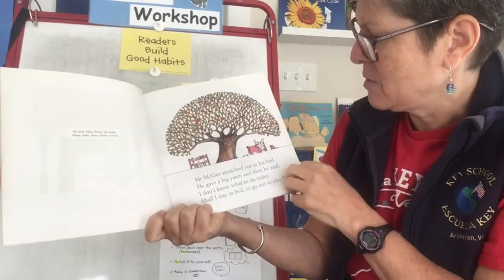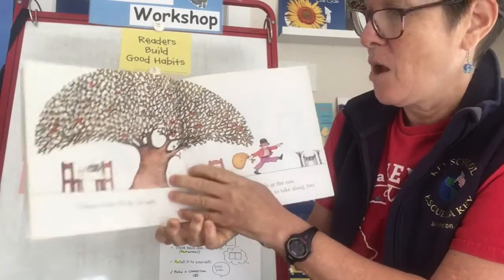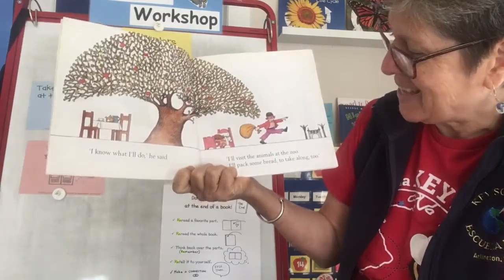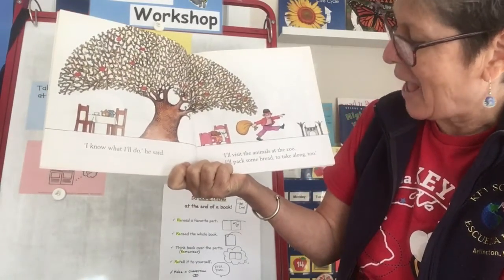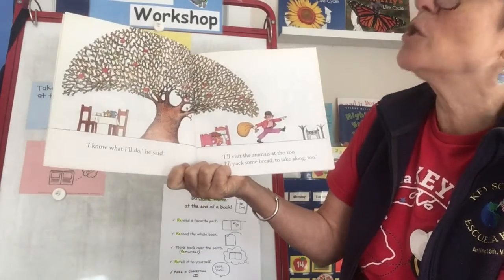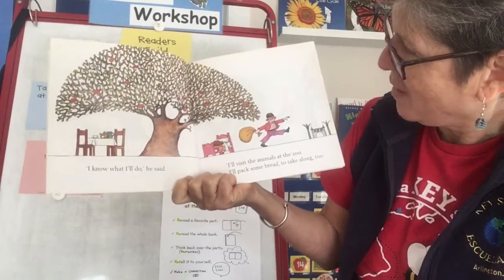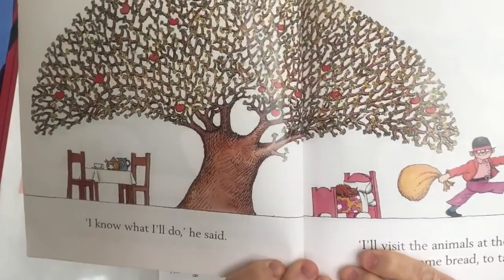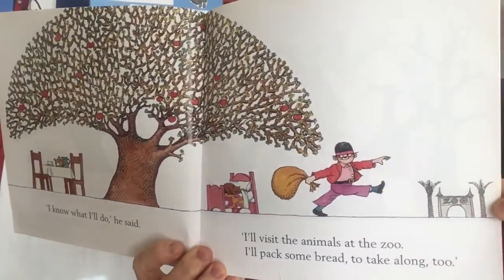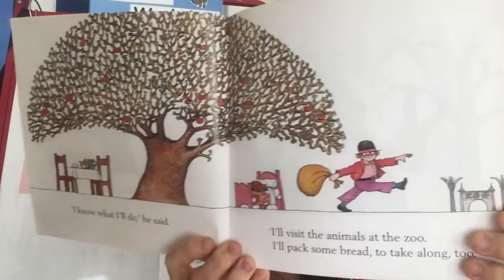Okay, so, oh, I know what I'll do, he said. I'll visit the animals at the zoo. I'll pack some bread to take along too. Okay, so it turns out this was kind of like his house or shelter for where he lives, and he's off to the zoo with his bag of bread.